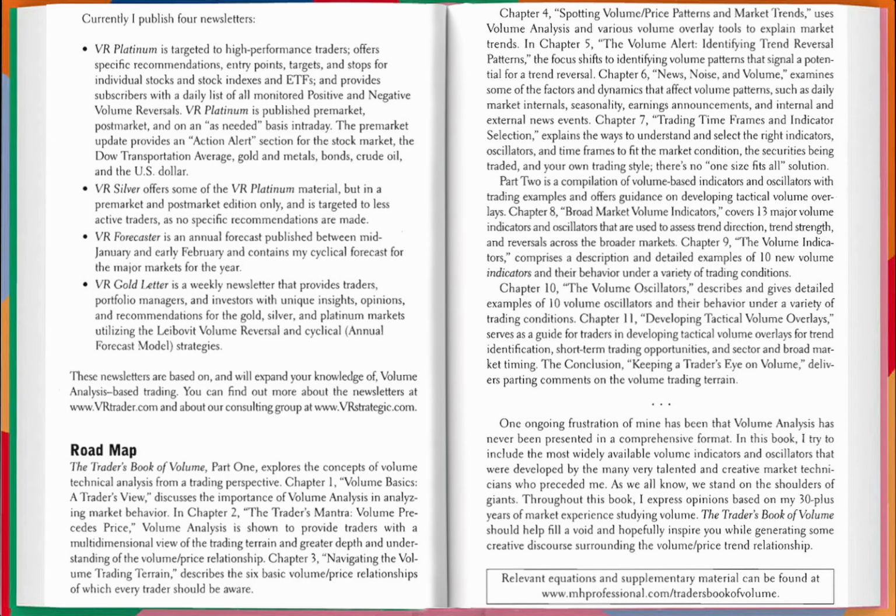Chapter 8, Broad Market Volume Indicators, covers 13 major volume indicators and oscillators that are used to assess trend direction, trend strength, and reversals across the broader markets. Chapter 9, The Volume Indicators, comprises a description and detailed examples of 10 new volume indicators and their behavior under a variety of trading conditions.